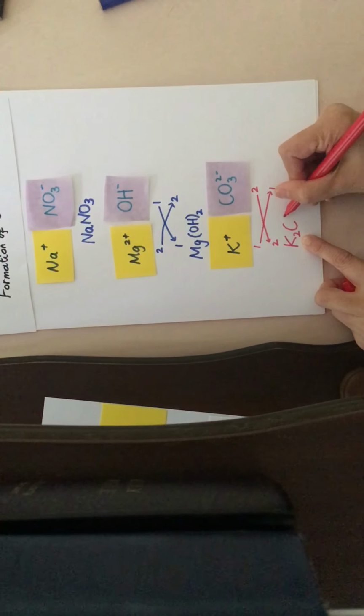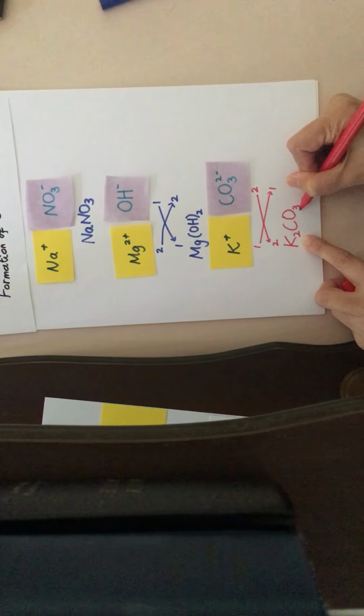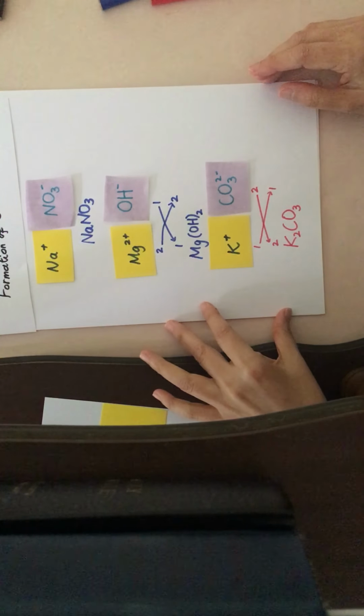So we have CO3. That is the formula of carbonate, and we only needed 1. So that's the reason why we only write down CO3. Now these 3 examples show some basic skill in writing formulas.